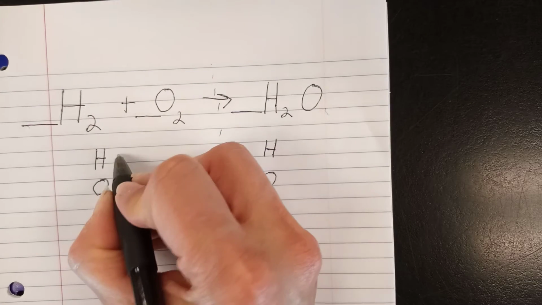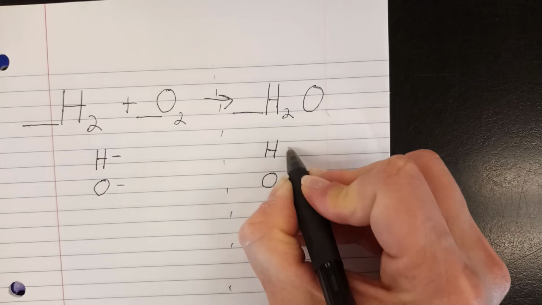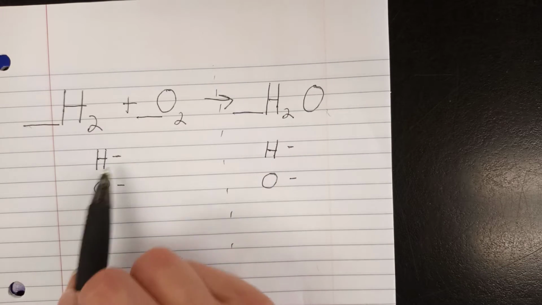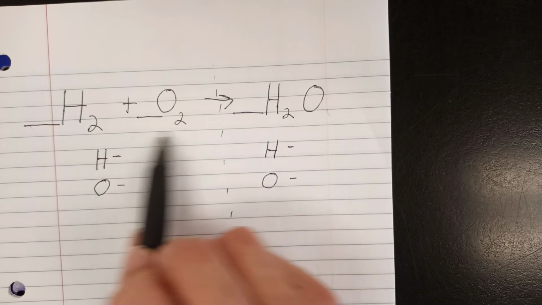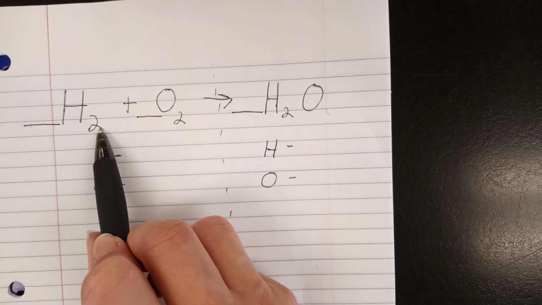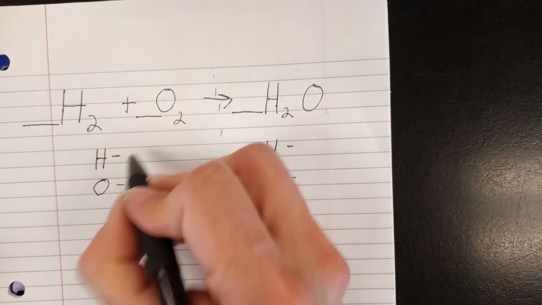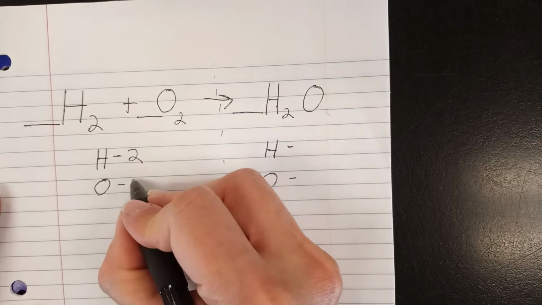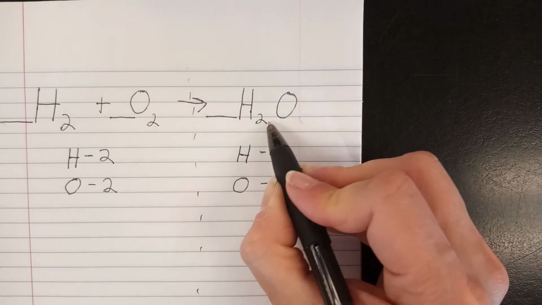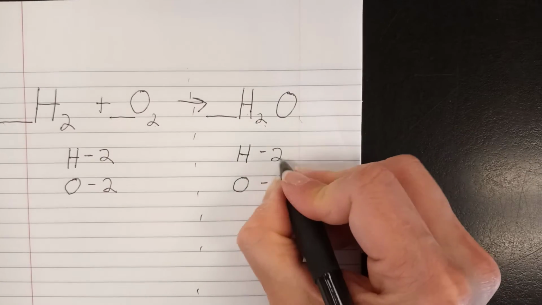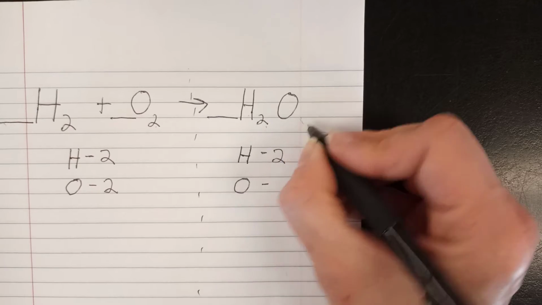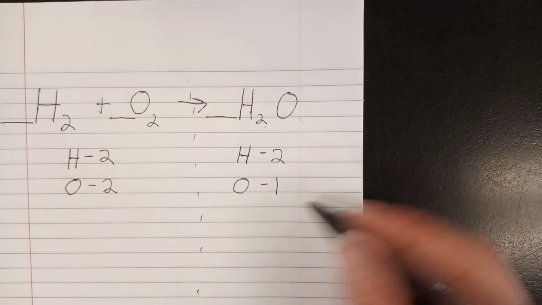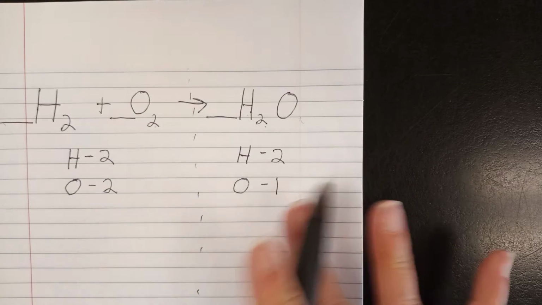Okay, next thing we're going to do is to count how many atoms of each element there are on each side. So currently on my reactant side, I have 2 atoms of hydrogen in this molecule. So I'm going to put a 2 here. And then I have 2 atoms of oxygen over here. So we're going to put a 2 there. Okay, on this side, I have 2 atoms of hydrogen. But there's an invisible 1 here, right? So I only have 1 atom of the oxygen. Okay, at this point, if your 2 lists match, you're done.